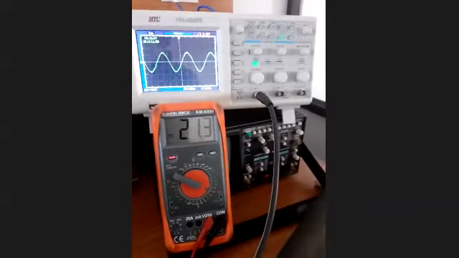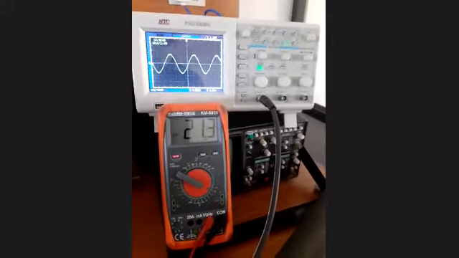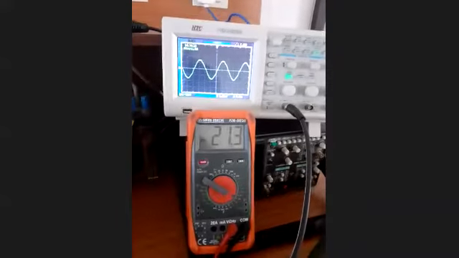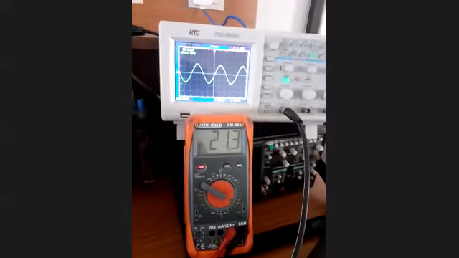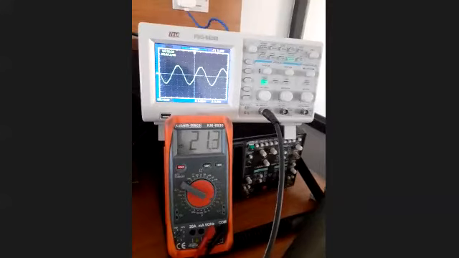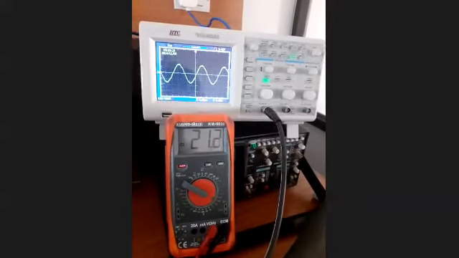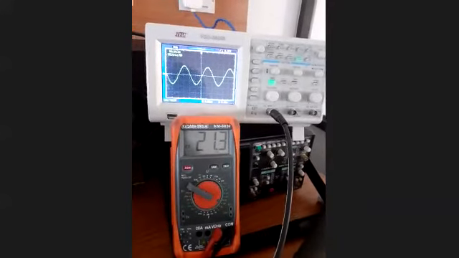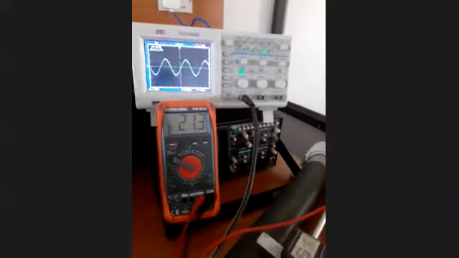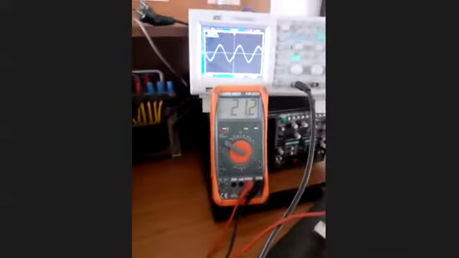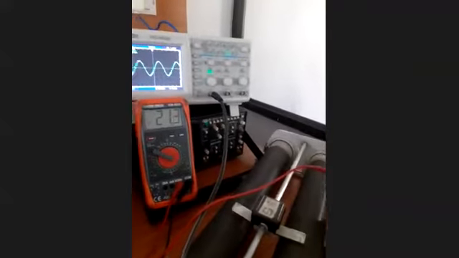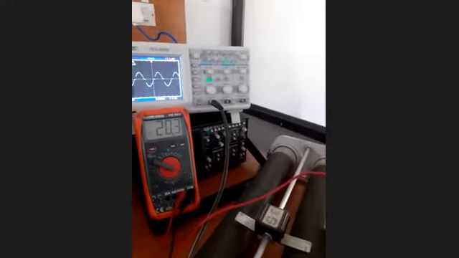There is a drop across the devices because they are made up of semiconductor material. So there should be some internal impedance, internal resistance we can say, and due to the presence of this internal resistance, we get some drop across them, right? So now you can plot the waveform easily at different values of firing angle. Now let us adjust this to 30 degrees. Now it is approximately 30 degrees.